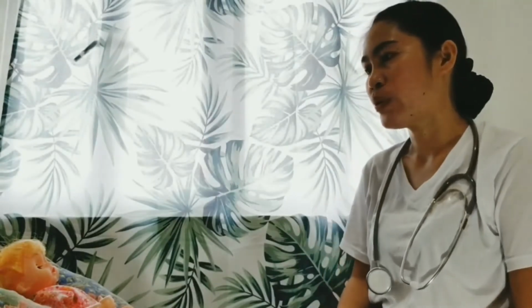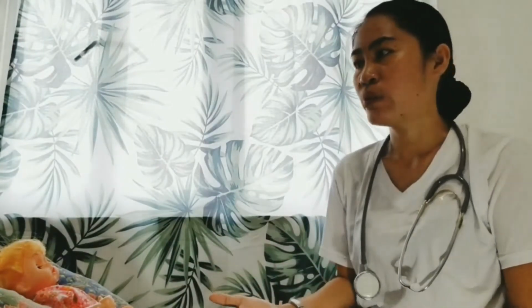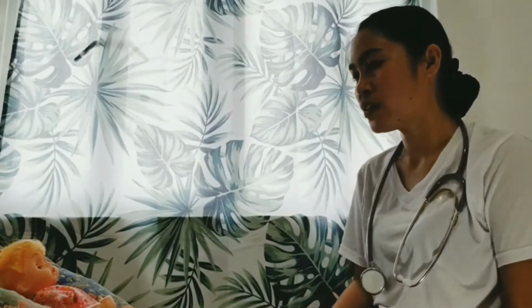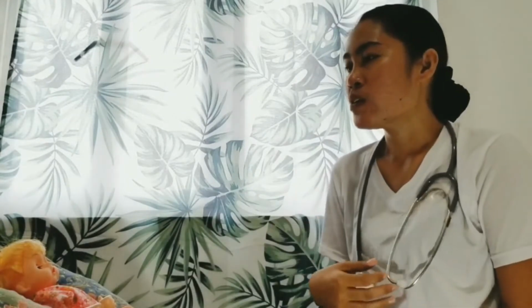Another one is the skin color. You have to check the overall skin color, looking from the upper to the lower part of the body. Does the patient look pale? Are they mottled? Or do you notice some cyanosis, or a bluish tint around the lips?